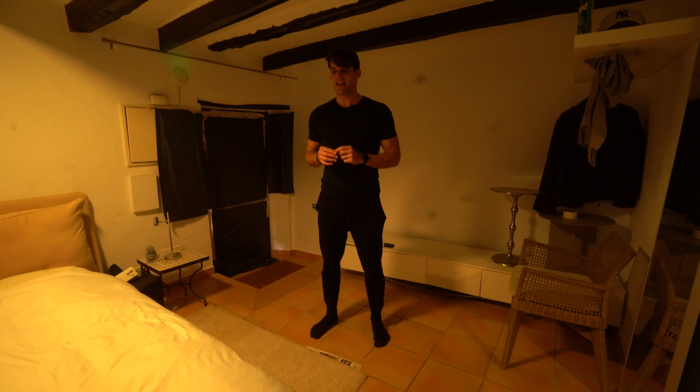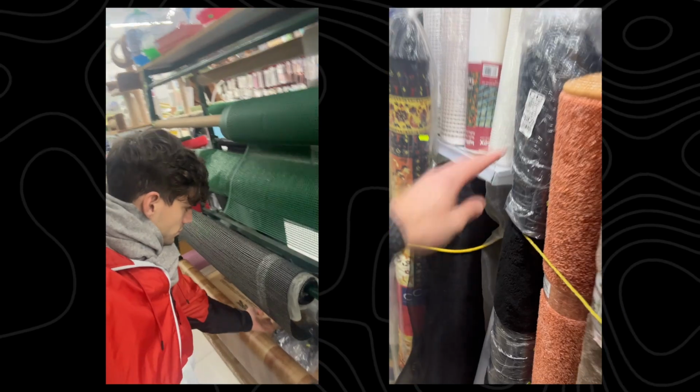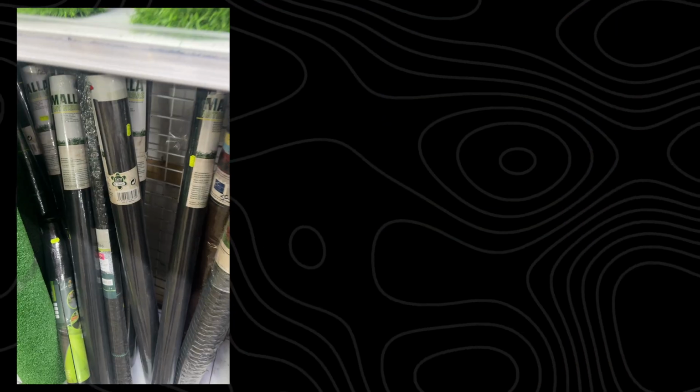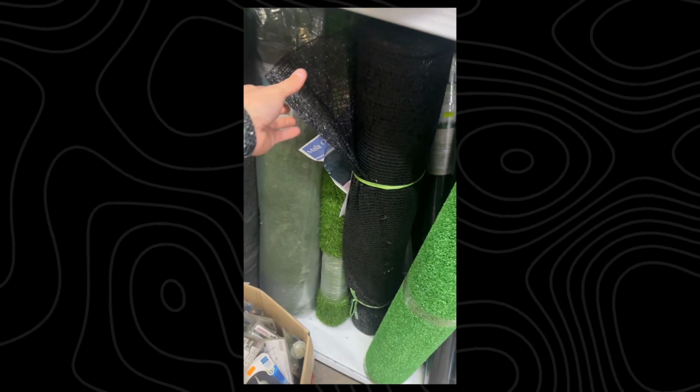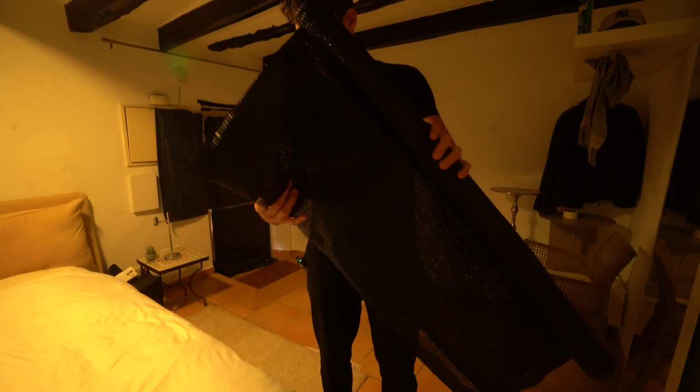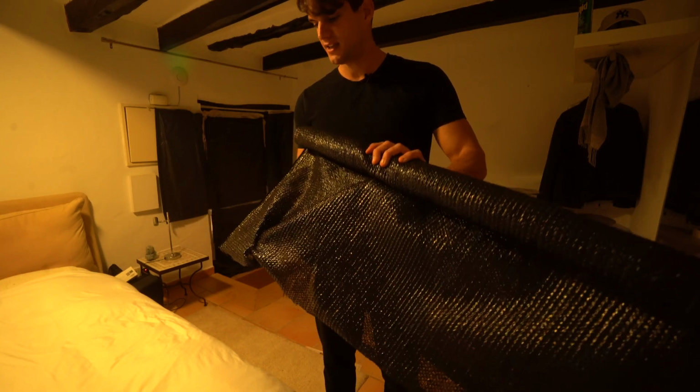Now the next thing is to actually go to the home store and try to find something that we can use, a better looking curtain, maybe some texture that we can find or anything. So I'm just gonna go around and try to find something that I like. I don't know exactly what this is. You can check it out for yourself. It seems pretty interesting.